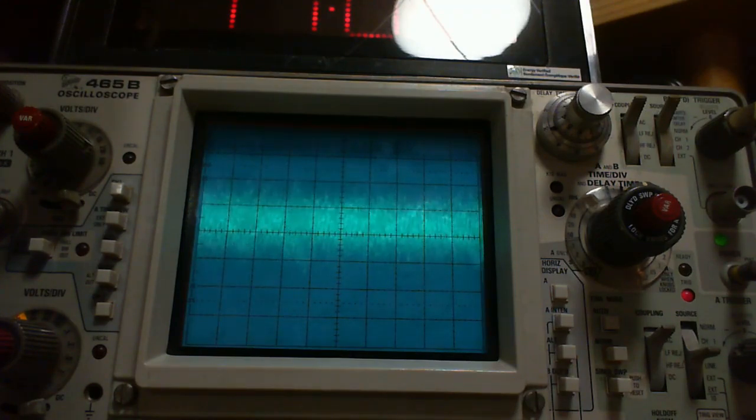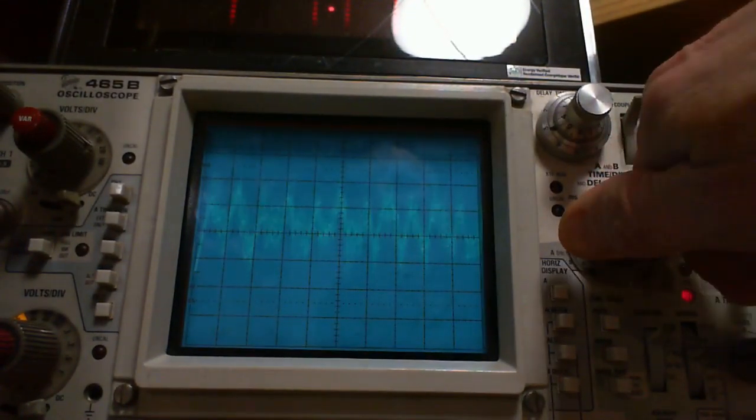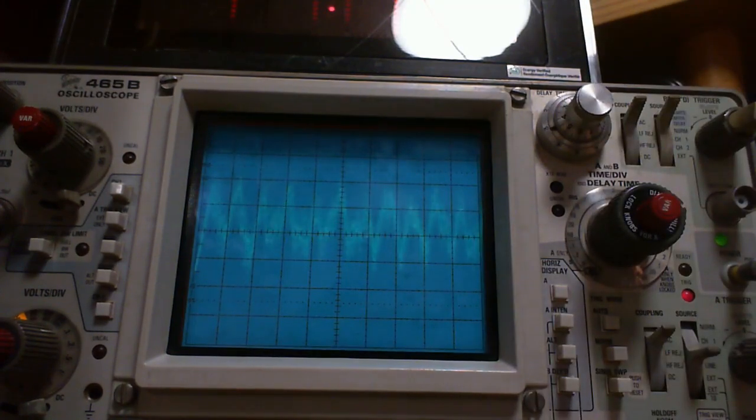Made any difference? Not particularly. Well, that's a good question. What is that weird thing we're looking at there?